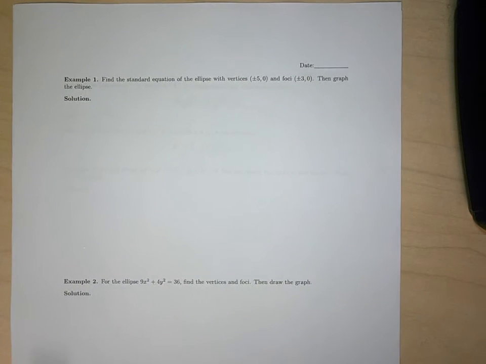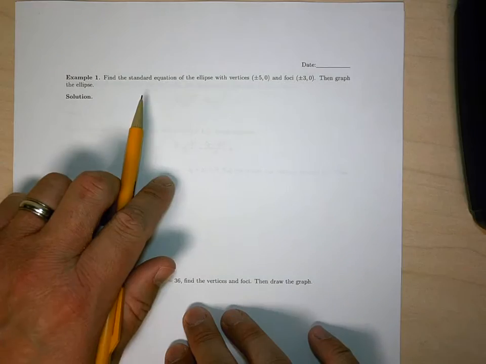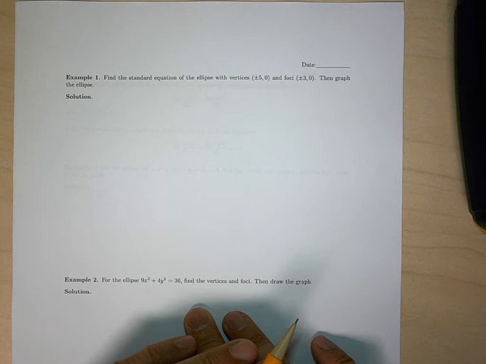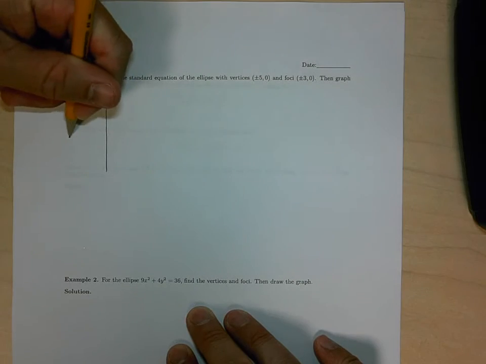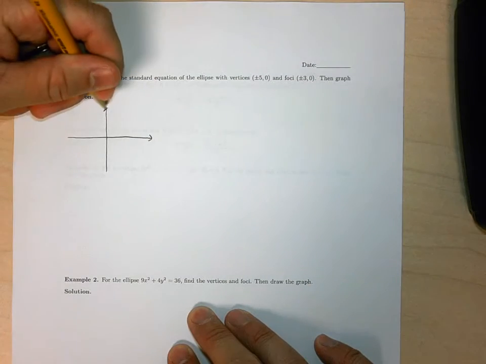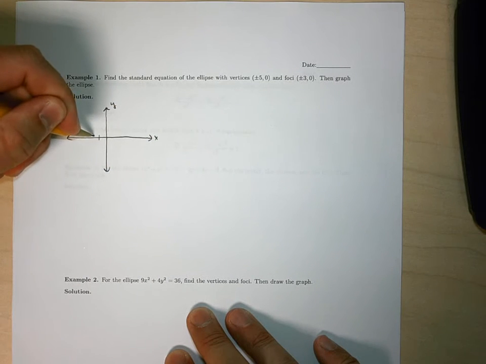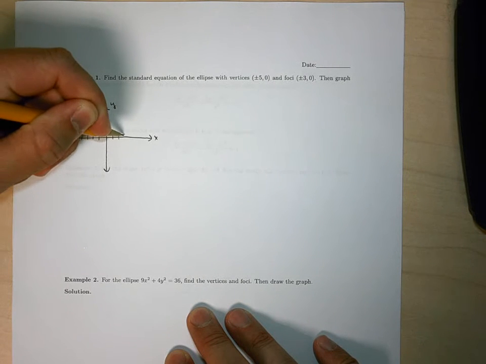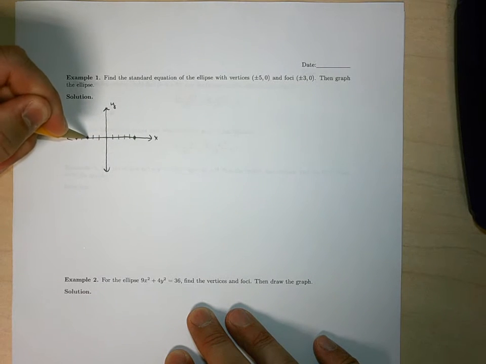So in this first example, it says find the standard equation of the ellipse with vertices plus and minus 5, 0 and foci plus and minus 3, 0, then graph the ellipse. When we say standard equation, we're talking about x squared over a squared plus y squared over b squared equals 1. But we can already draw something. We're given that we have vertices at plus and minus 5, 0, and we have foci at plus and minus 3, 0.